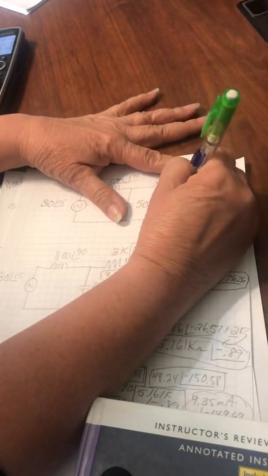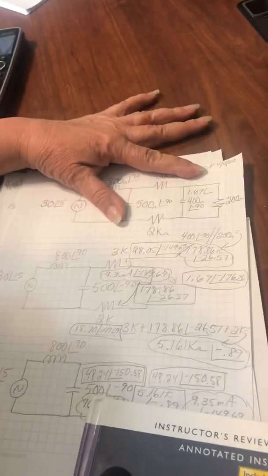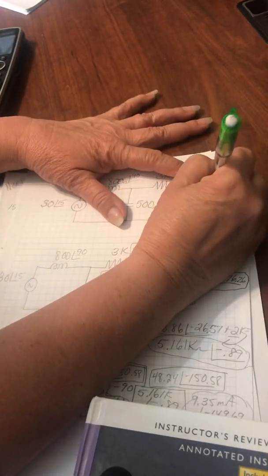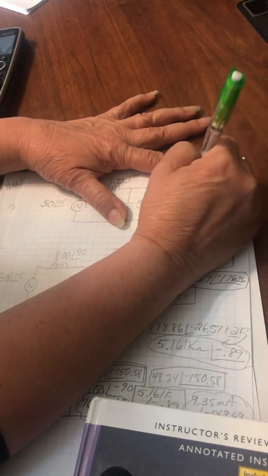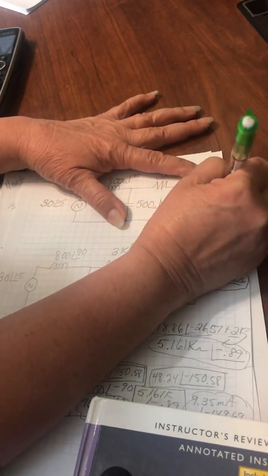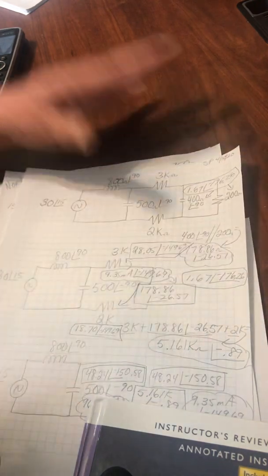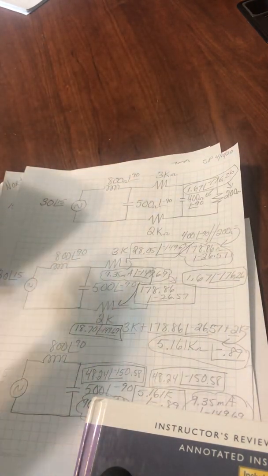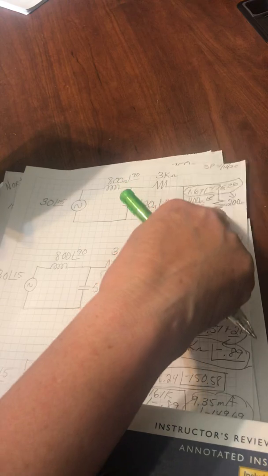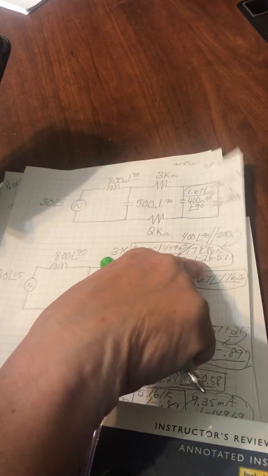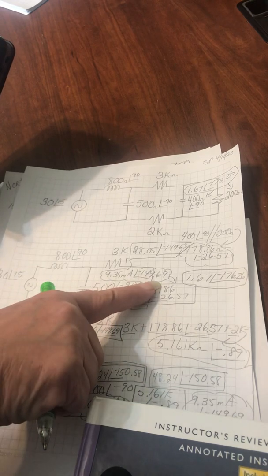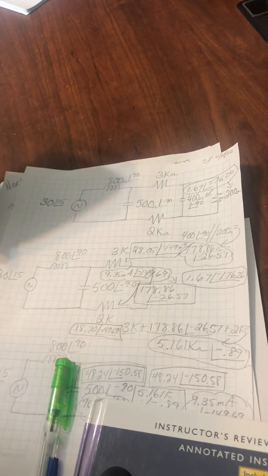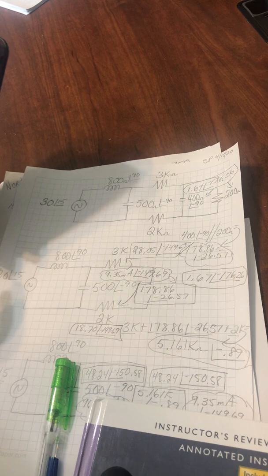So let's put that down. So we got 1.67 at an angle of negative 176.26 here. Actually, I could just write it once. It's for both. Okay? So now we're going to get those two currents. And those two currents have to add up to where it came from, which is here. So those two currents have to add up to 9.35 at negative 149.69.